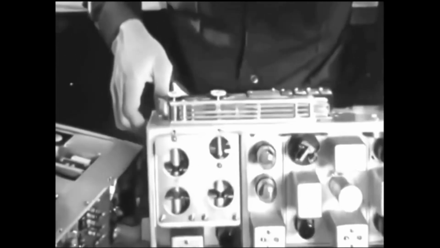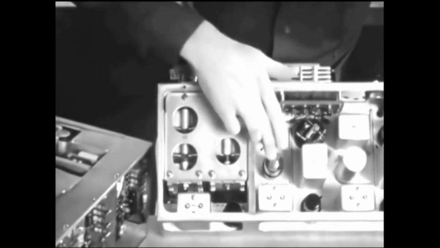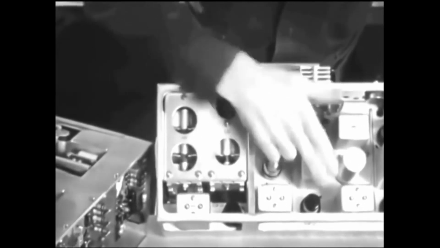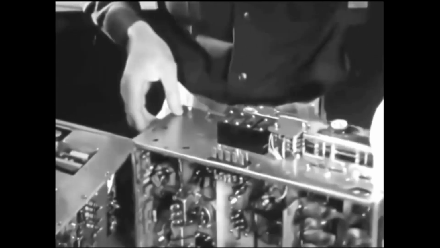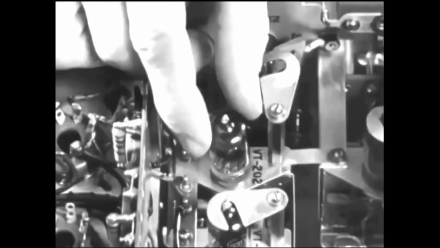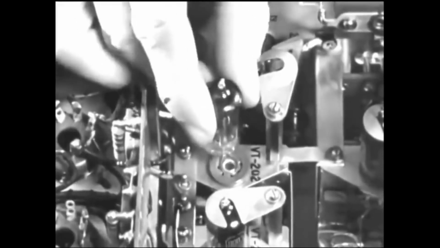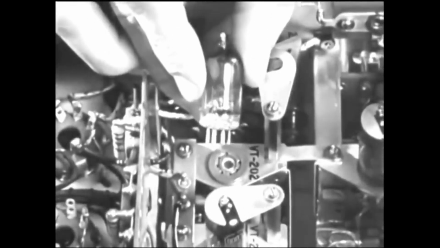Modern receiving sets of great efficiency owe their effectiveness to the ability of the vacuum tube to amplify waves of voltage and current. Some of these tubes are very small, outstanding examples of scientific engineering.